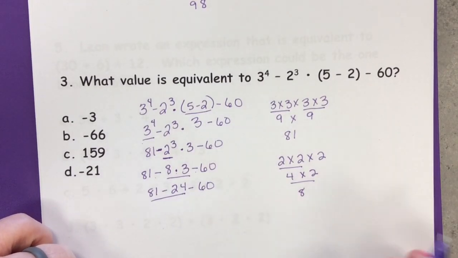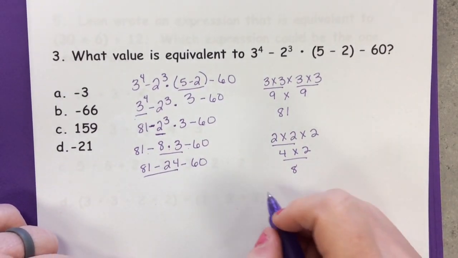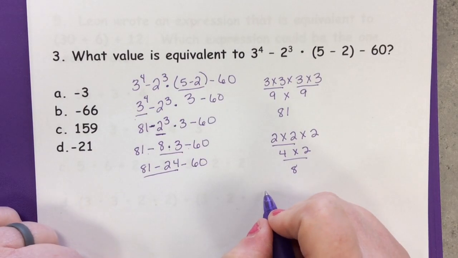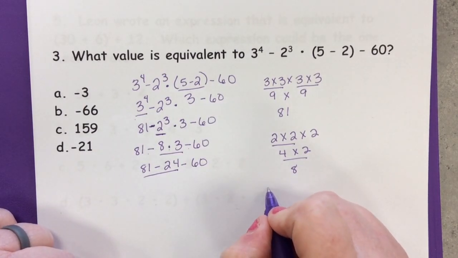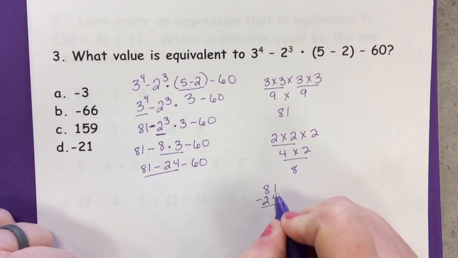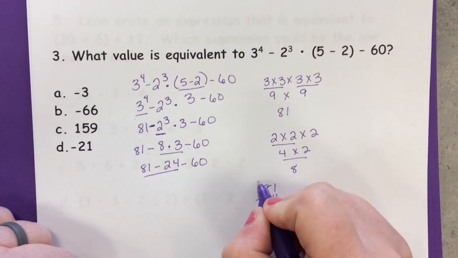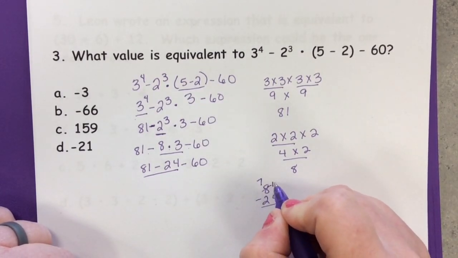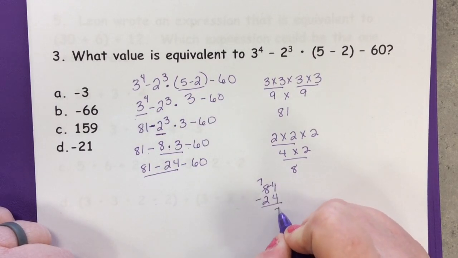Okay, so sometimes these are not problems that you can always do in your head, so you need to write them down. It's okay to use a little bit of space off to the side as long as your work is organized. Okay, so I can't do 1 minus 4, so I'm going to borrow from my 8 and make it a 7, make this 11. So 11 minus 4 is 7 here, and 7 minus 2 is 5.